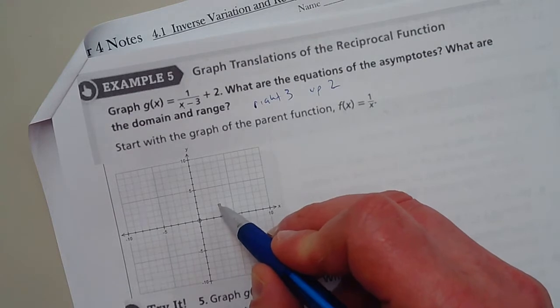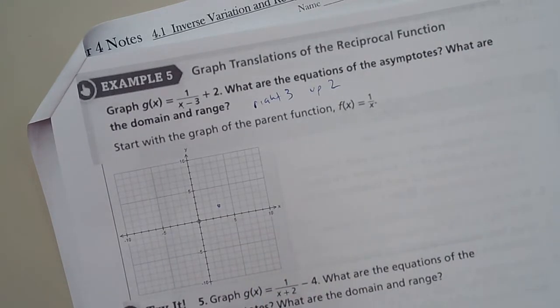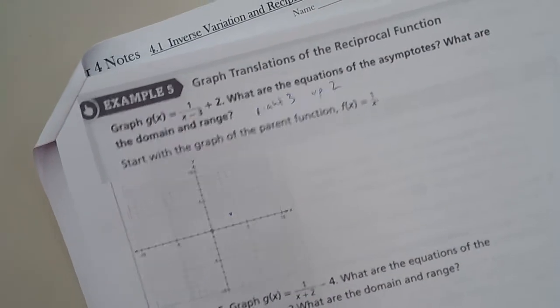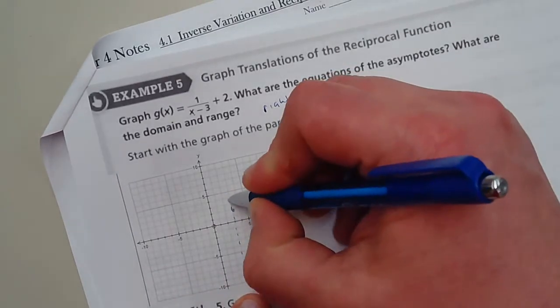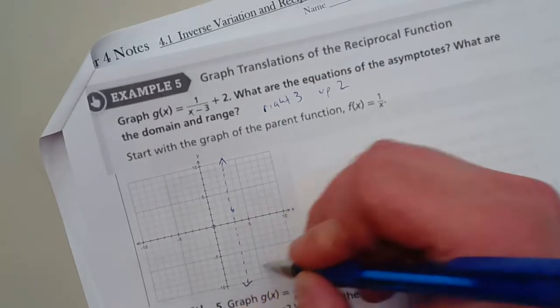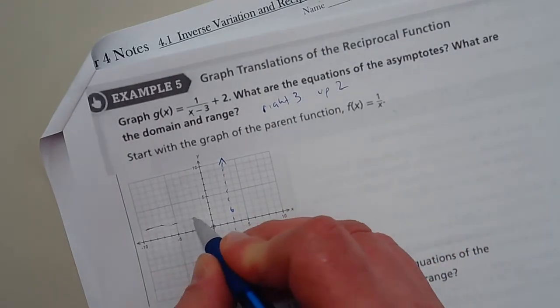Now, this is not a point on the graph. Definitely not a point on the graph. I'm just kind of marking it there as my indicator. That point is where the asymptotes are going to go through. So I'm going to put a couple dashed lines through there.